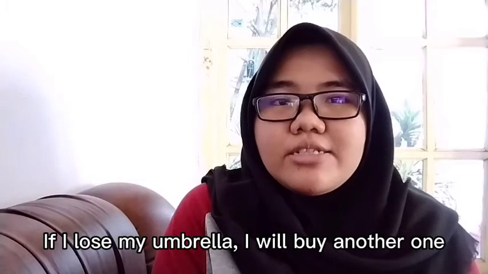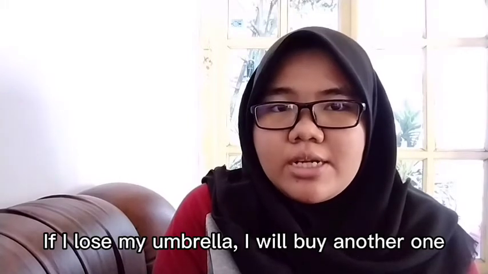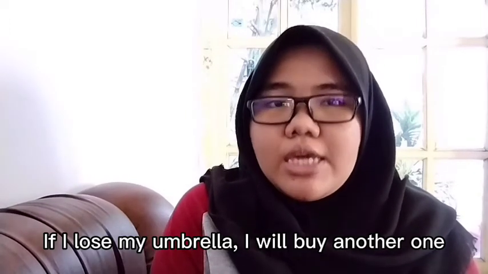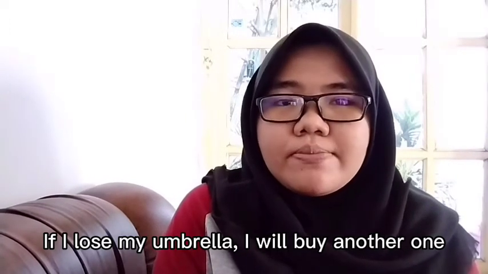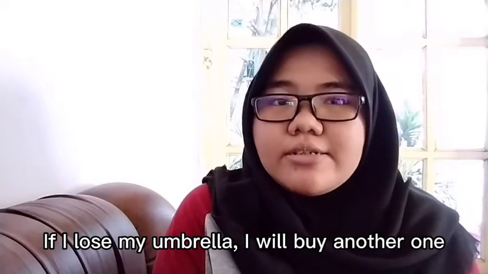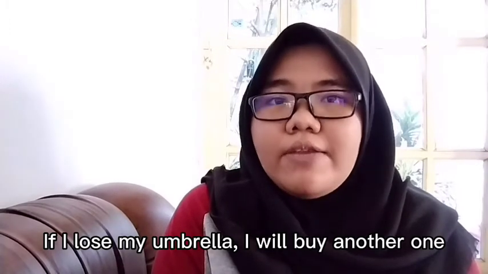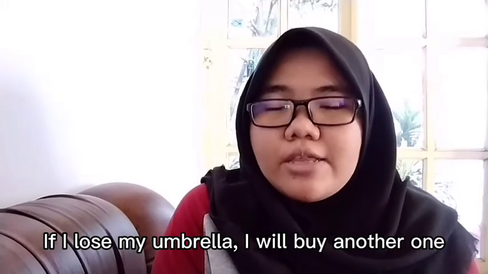The first part describes a possible future situation and it's made from if plus the present simple. If I lose my umbrella. And the second part is the result part. It's made of will plus an infinitive. I will buy another one. So that's the first conditional. If plus present simple with will plus an infinitive to talk about a possible future situation and its possible result.